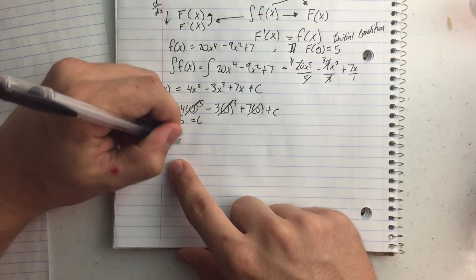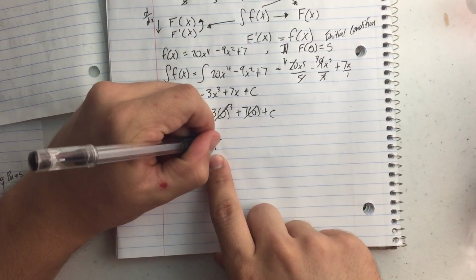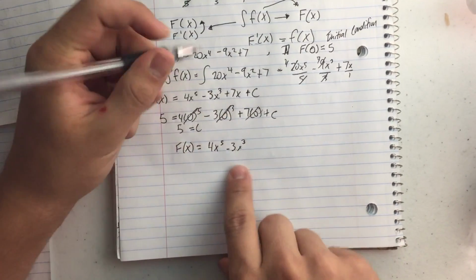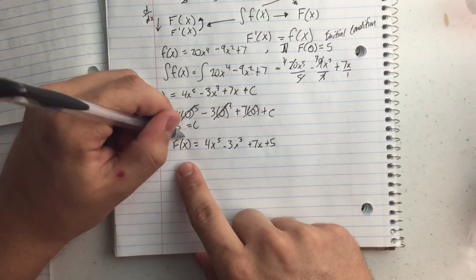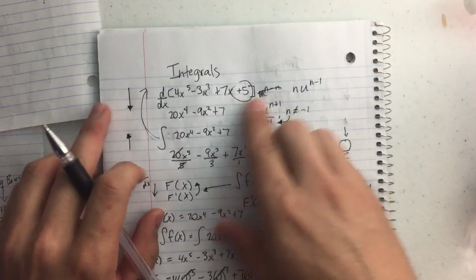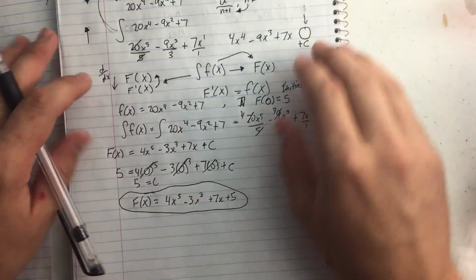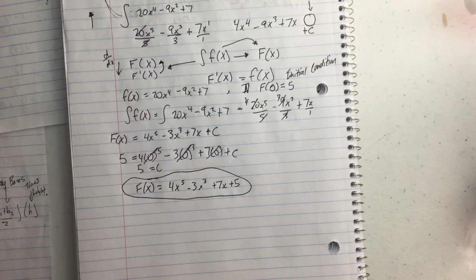So by having the initial condition, I'm able to figure out what the c is, and so now I know that big F of x equals 4x to the fifth minus 3x cubed plus 7x plus 5, which is what we started with, kind of what we wanted here. And so that's how to find an integral with an initial condition, and what an initial condition is. I hope that was helpful.